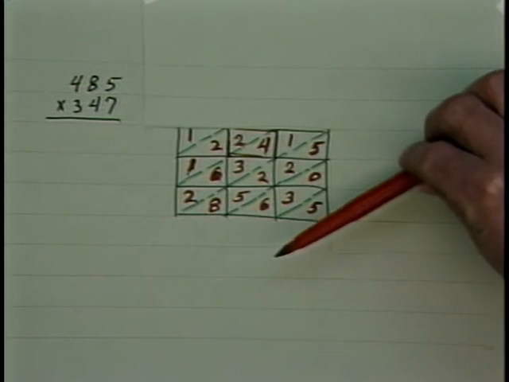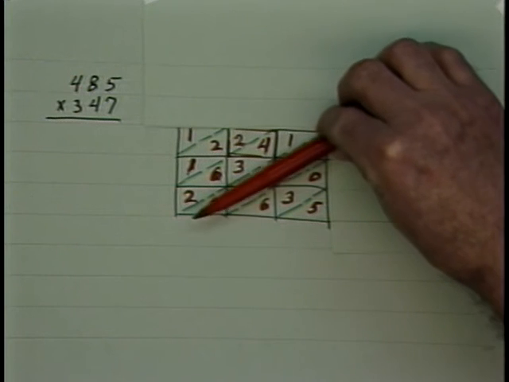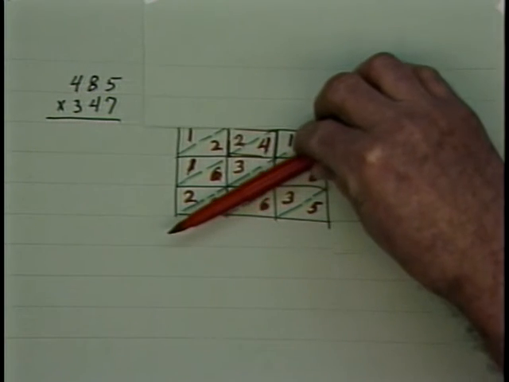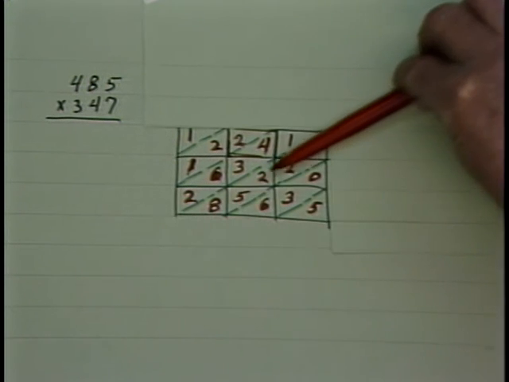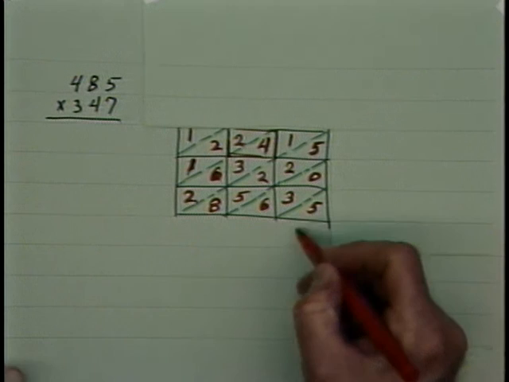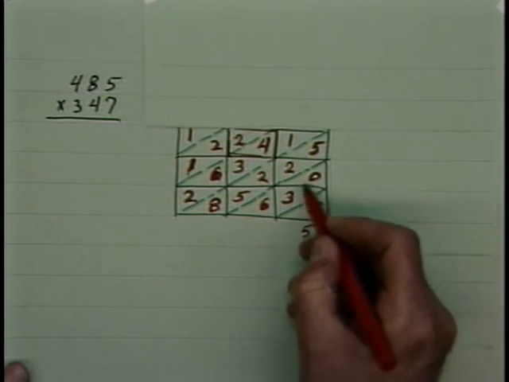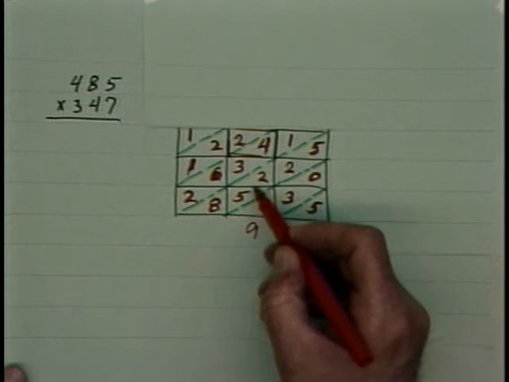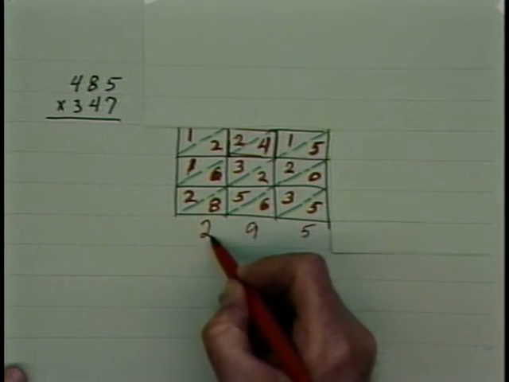Then you simply add all the digits in each number path. And if you get a carry from any one number path, you carry it over to the next number path. So adding down here is 5, here is 9, here is 7, 9, 14, 22.